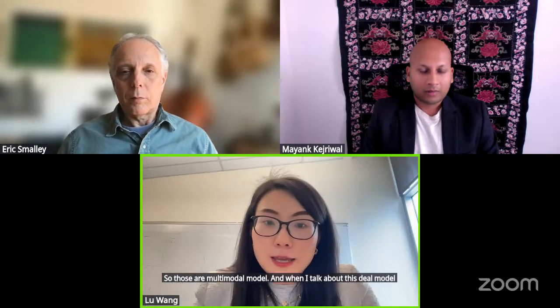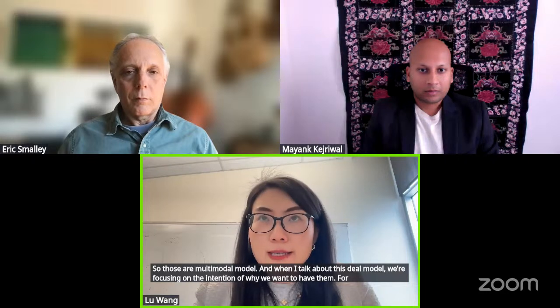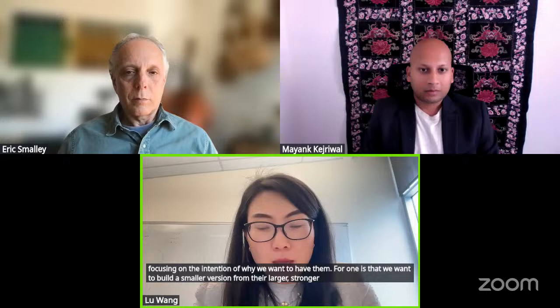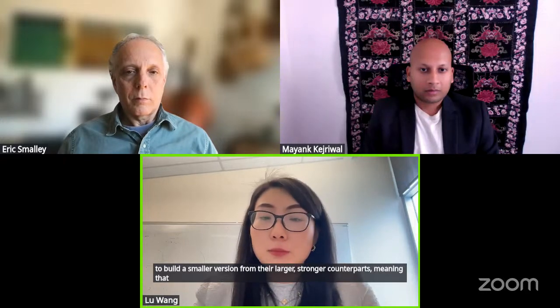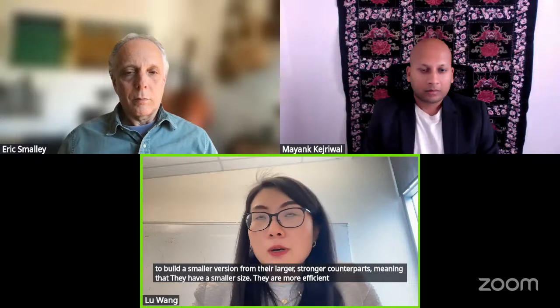And when we talk about these new models, we're focusing on the intention of why we want to have them. For one, we want to build a smaller version from their larger, stronger counterparts, meaning they have a smaller size and are more efficient, but should keep at least comparable performance to their larger versions. So this is more for efficiency purposes.